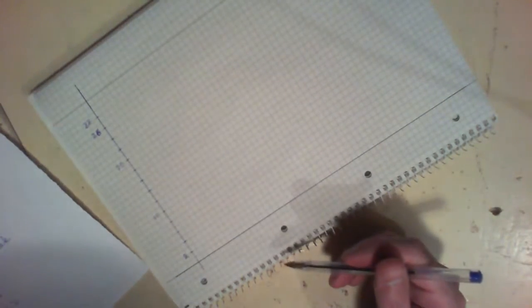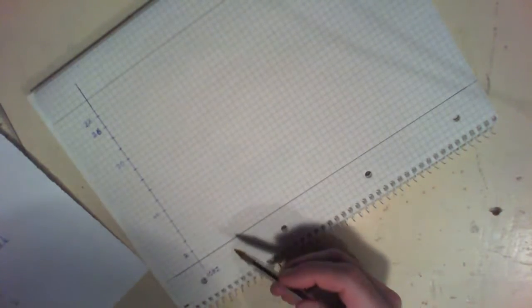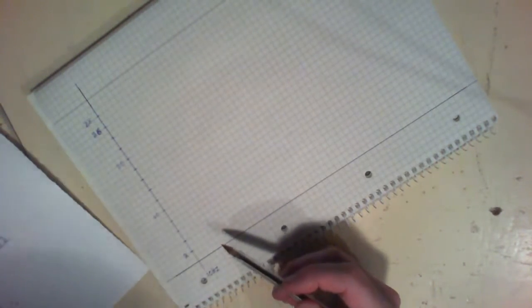So I'm going to plot these points against the different frequencies. I'll start with 10 Hertz over here, and I want to go all the way up to 10.1 megahertz.